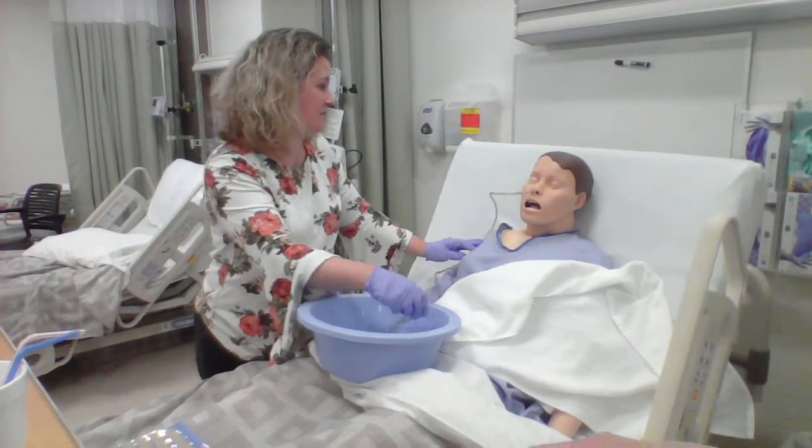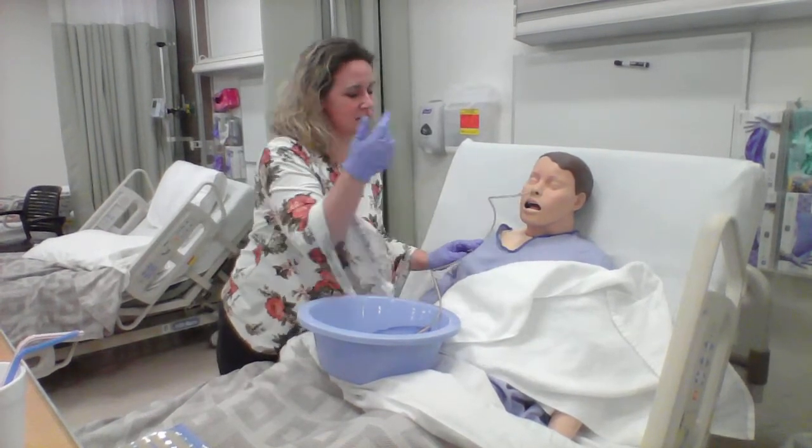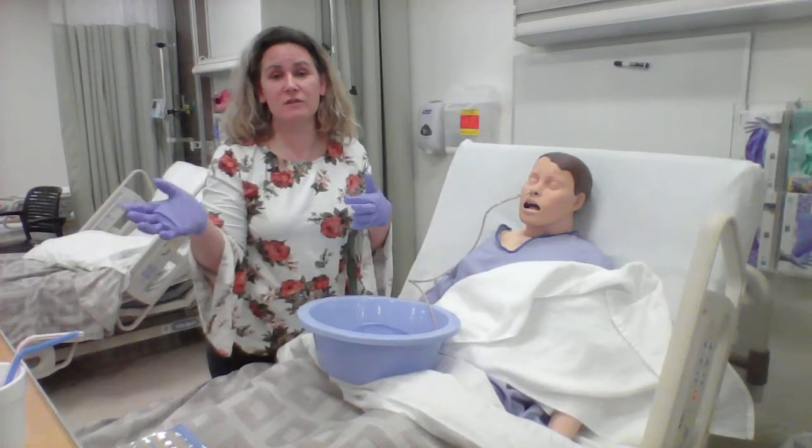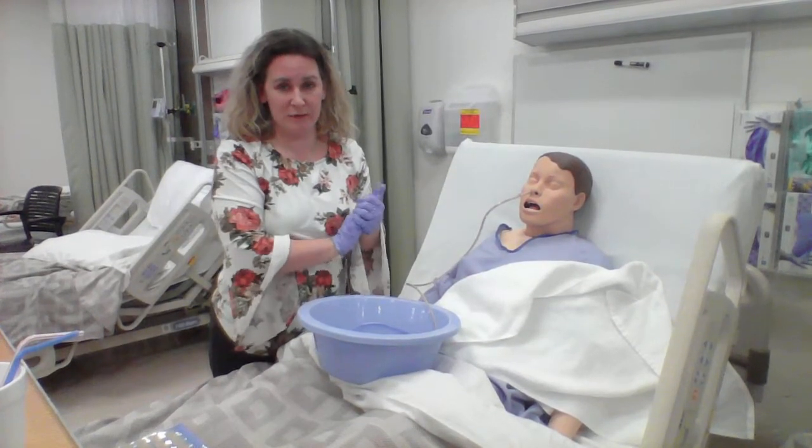Do you have any questions? Is that okay? Patient states that it is. So we would then take them to X-ray and verify that it's in the right placement.